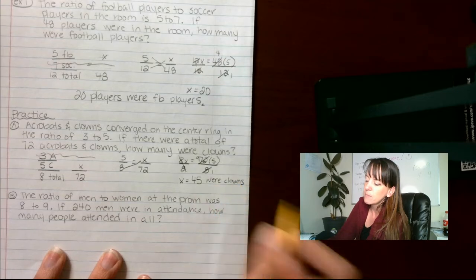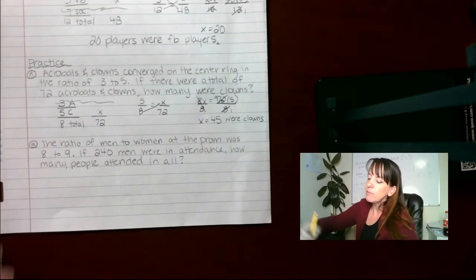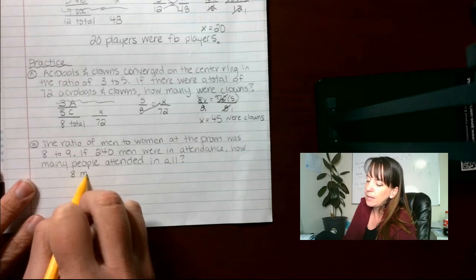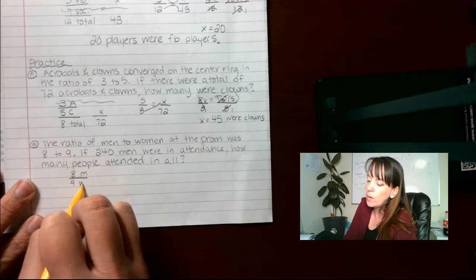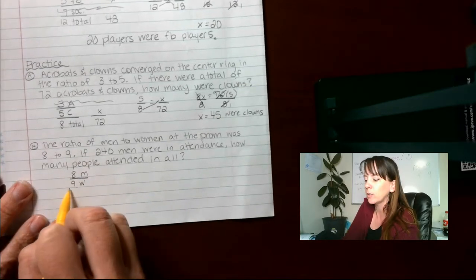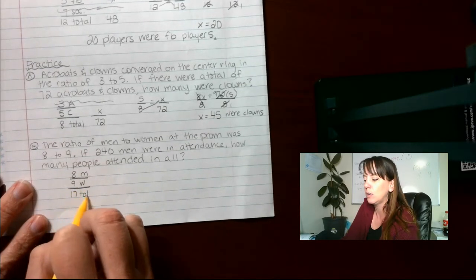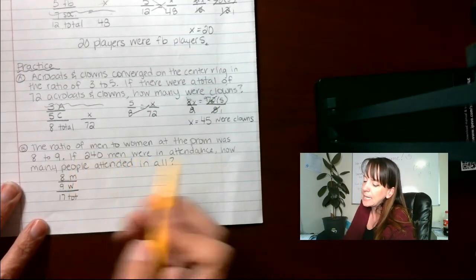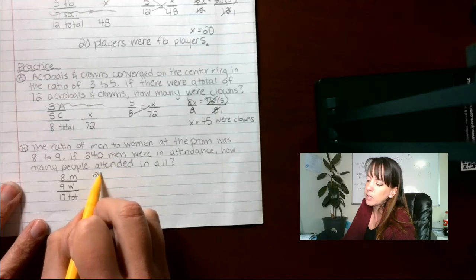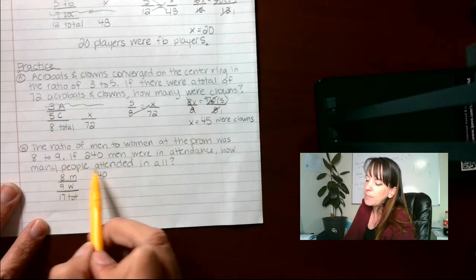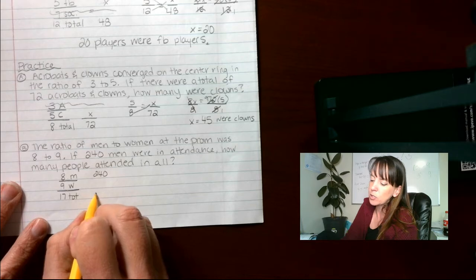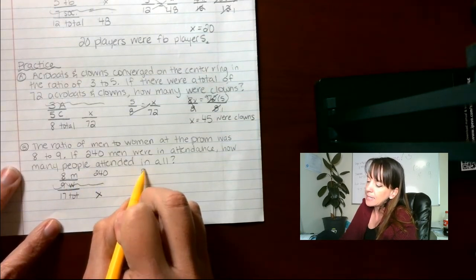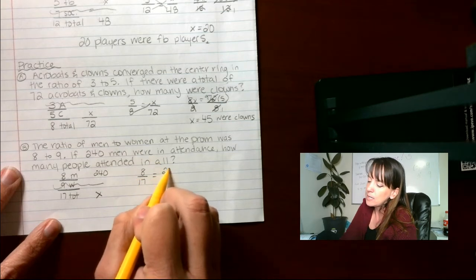All right. The ratio of men to women at the prom was 8 to 9. That means when we have 8 men, we had 9 women. And remember, this is a 3-parter, so we have 17 total because 8 plus 9. If 240 men were in attendance, okay, so we know 240 men, we're going to put that right there. How many people attended in all? Well, that's going to be our total, so we're going to put that down here. So we don't need our women thing. We've got 8 out of 17 equals 240 over x.